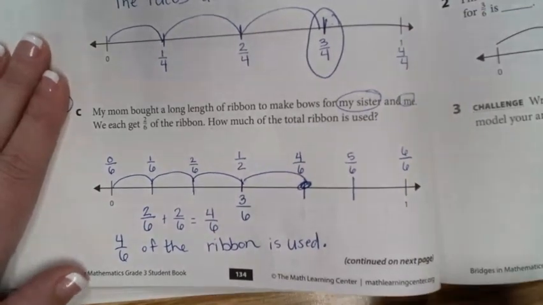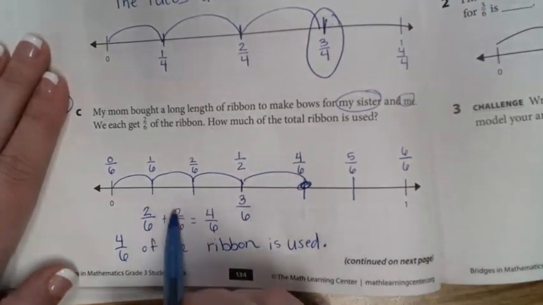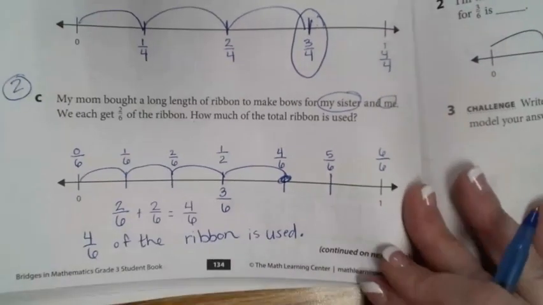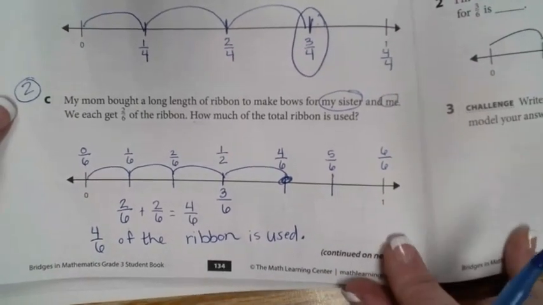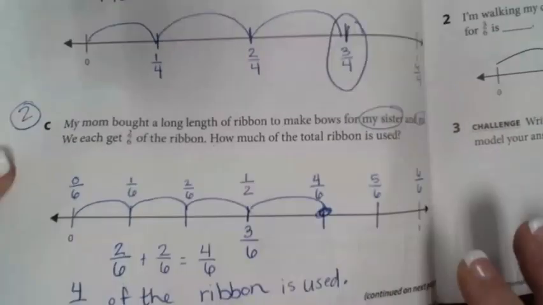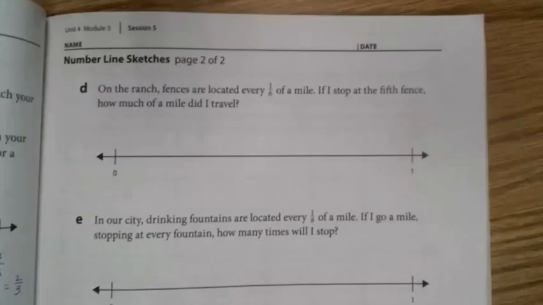And we could go on to say, I know because 2/6 plus 2/6 is 4/6. But we're going to keep going for the sake of time. If you need to pause the video and finish this part of the worksheet, you can. Let's go over to the next page.